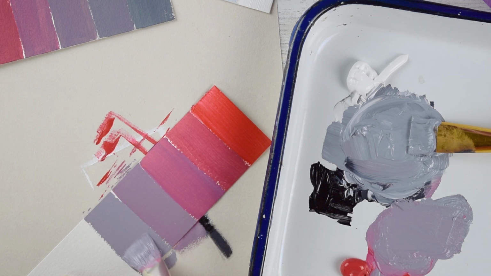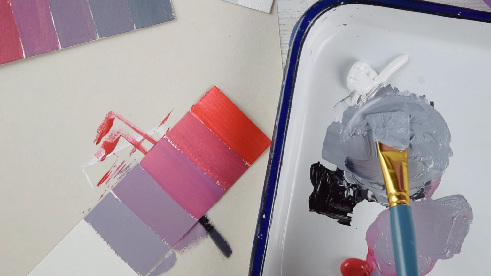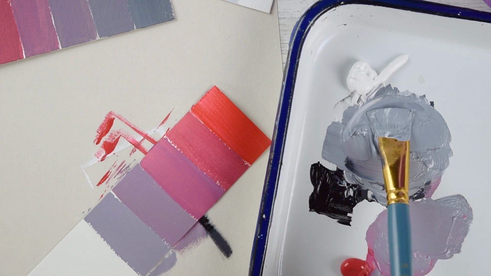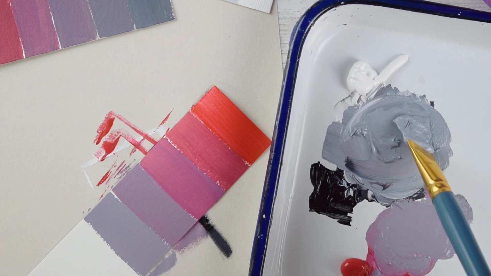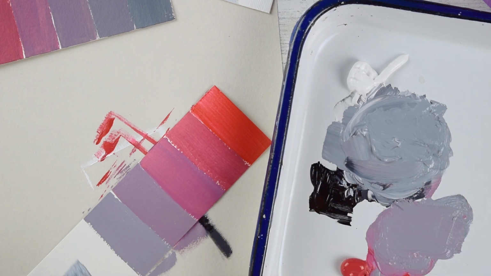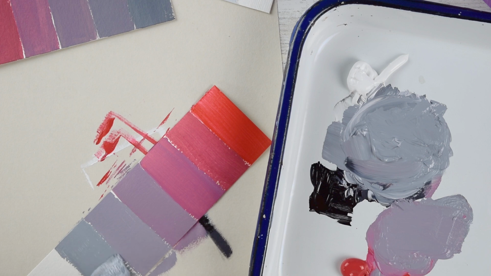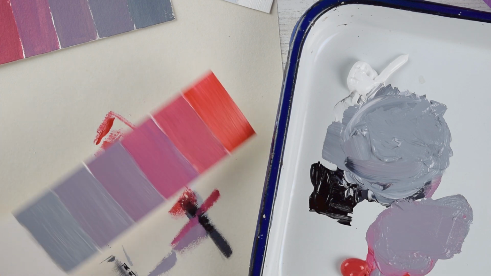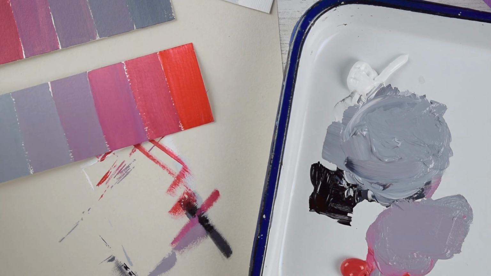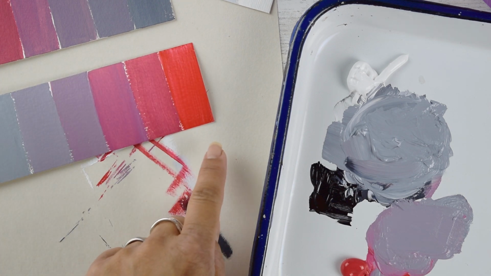Okay, so what I'm going to do is take this brush, since I have that pre-mixed pure gray with no red in it, and then I'm just going to go ahead and do a swatch of that. There you go. So now you have a scale that shows tone.